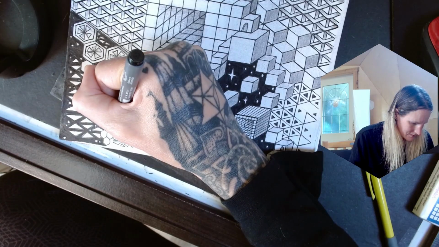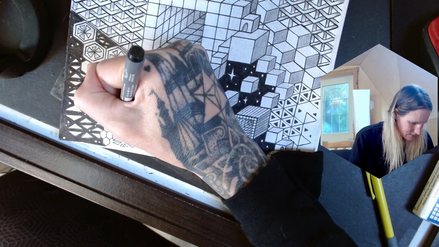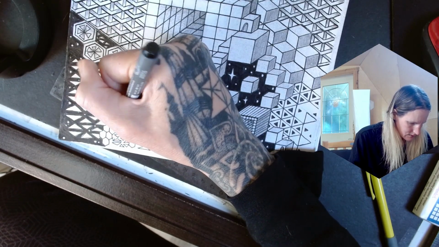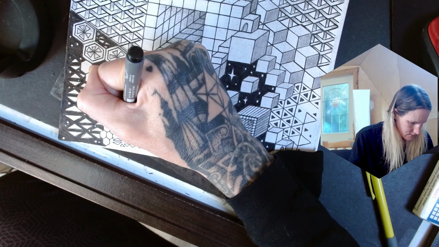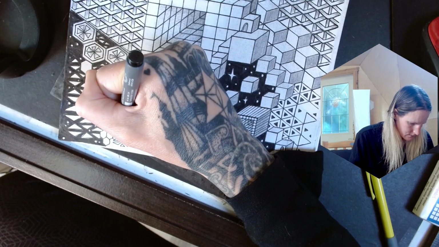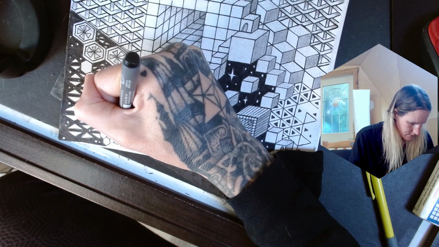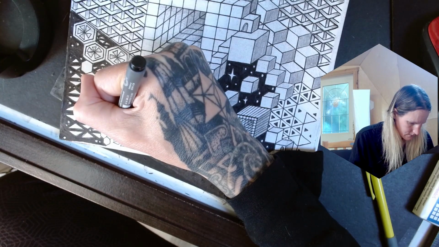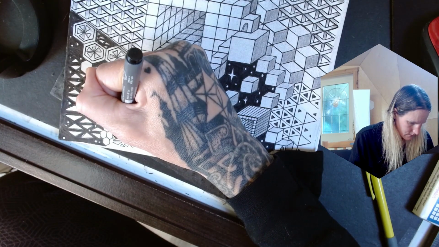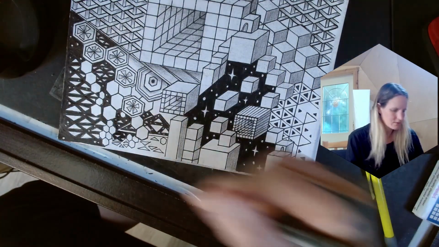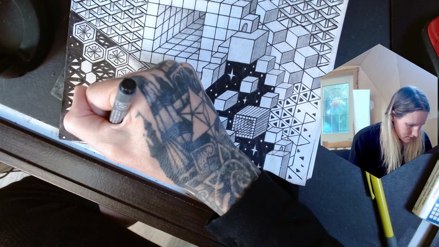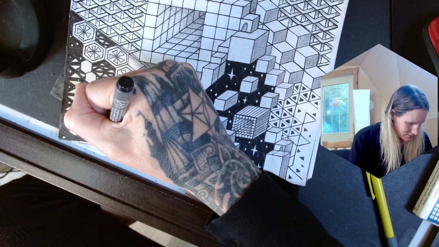I'm happy the neighbors didn't start with their tools yet. It's still only 9:30 in the morning over here. The solid black just makes everything pop.